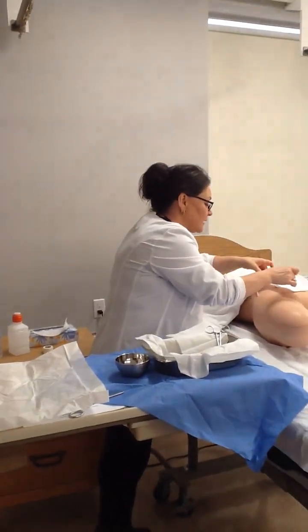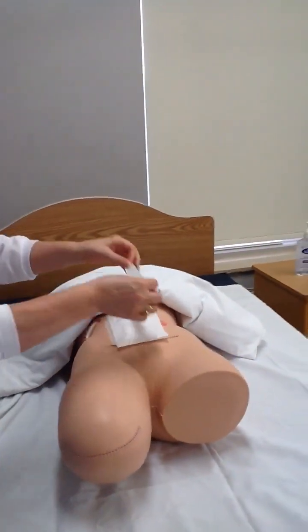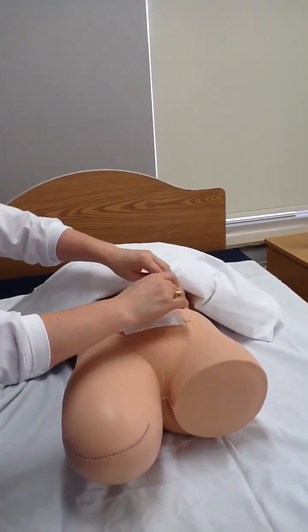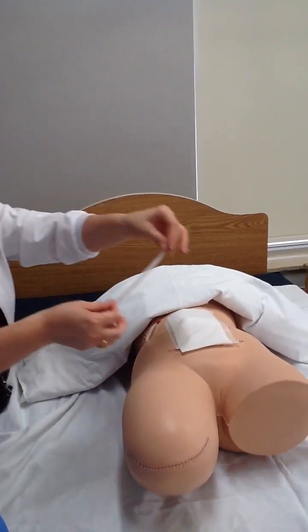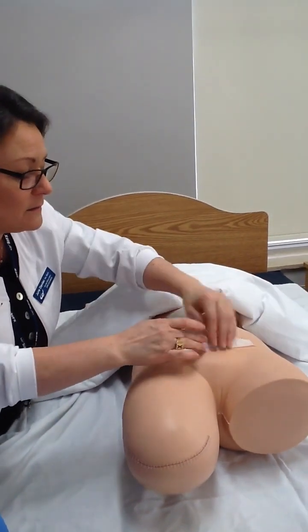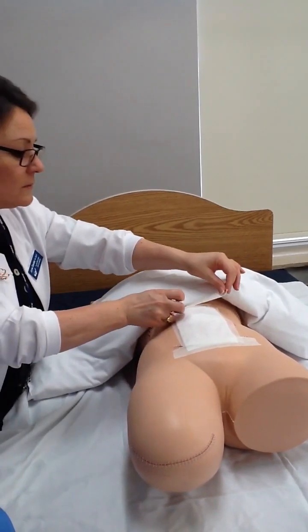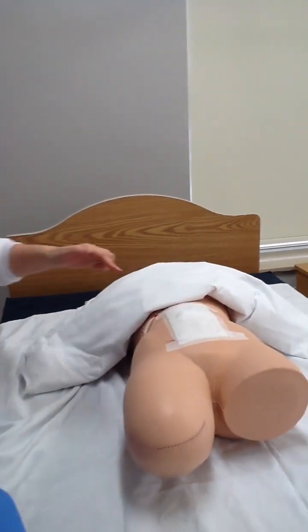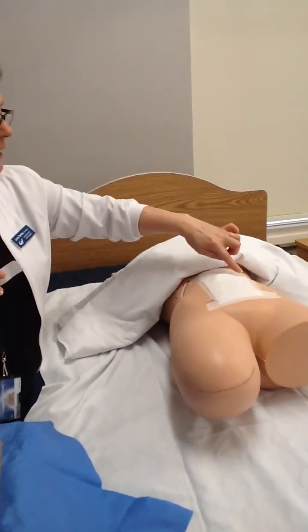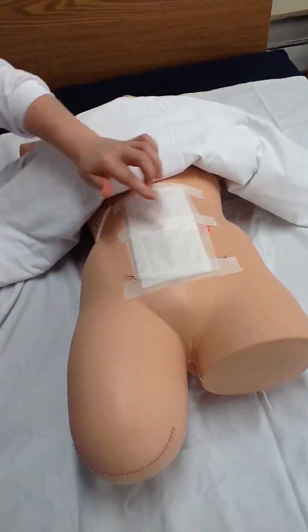I'm going to start right here and just close that side, but if you started on that side, it wouldn't be wrong. And I'm just going to window in this dressing, so I'm closing off all edges. I don't want any air getting in there. So you can see 1, 2, 3, 4. I'm also closing off where the gauze is overlapping. That's very important. We don't want any air getting in.